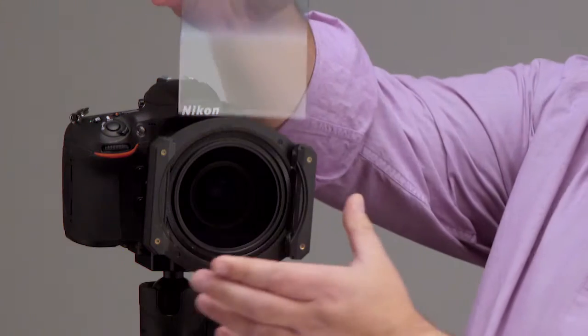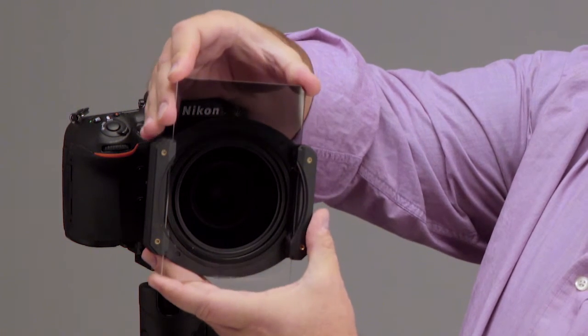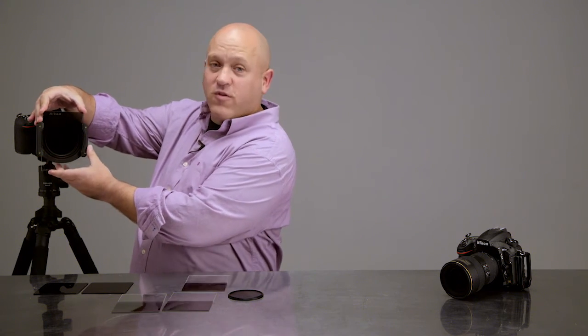First of all, if you're using an ND grad in your shot, that's going to be the first thing you want to position in the holder. You're going to put that in the outermost slot on the holder and just slide that in, and then you'll look through your viewfinder to make sure that the grad is positioned exactly where you need it. And you want to be careful not to move it after the fact as you make these next two changes.